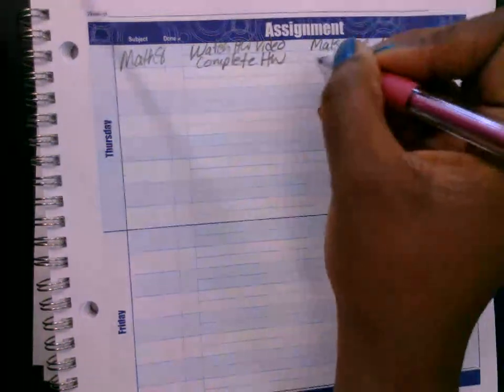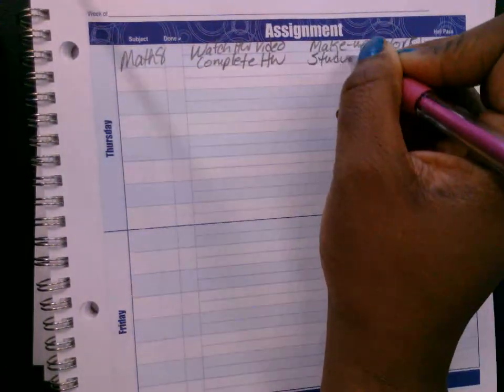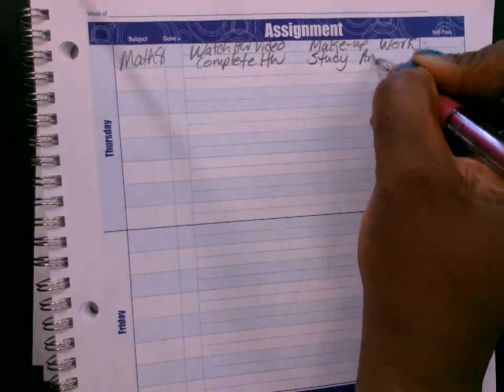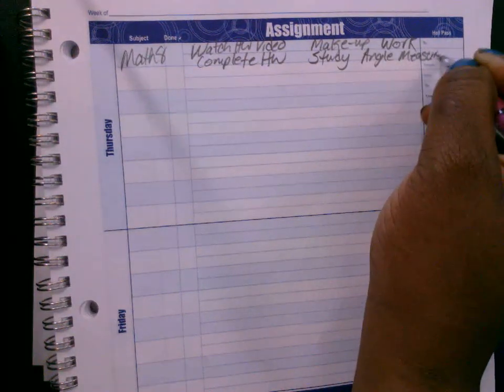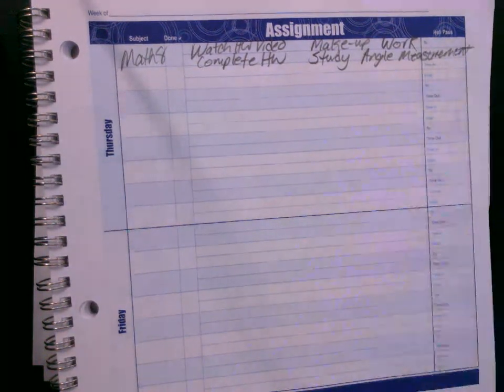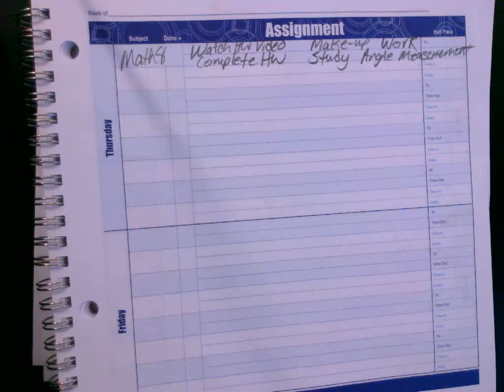Oh, also study for your quiz tomorrow. What is our quiz on? Just the angle stuff that we are doing in class. Angle measurement. The stuff that we're working on in class, that's what our quiz is on. It's always the things that we do in class. I'm gonna pause for the calls.